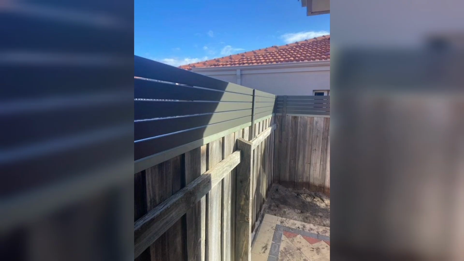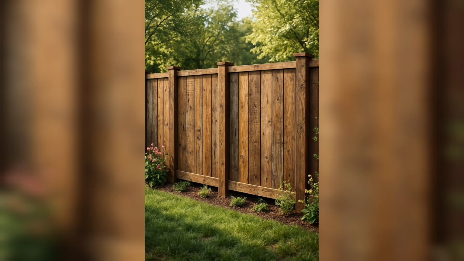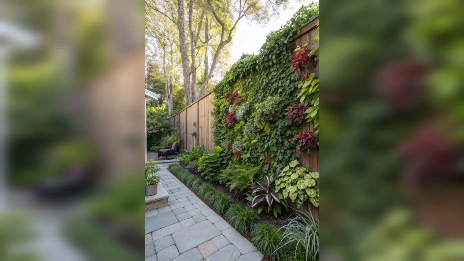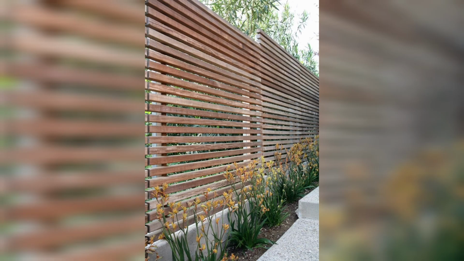Rustic stone walls are minimalist once built. Rustic stone walls add main interest once built.